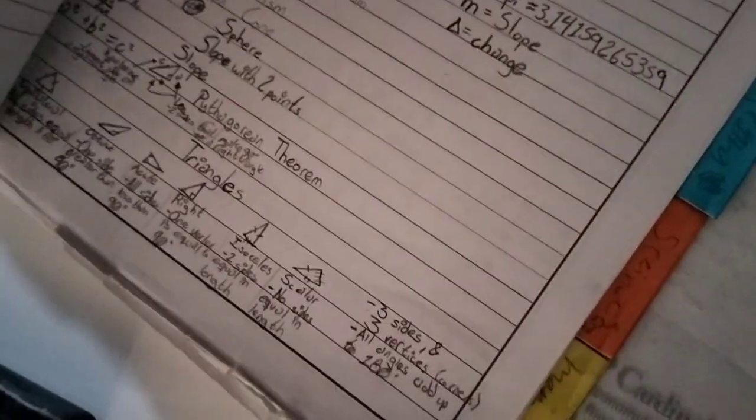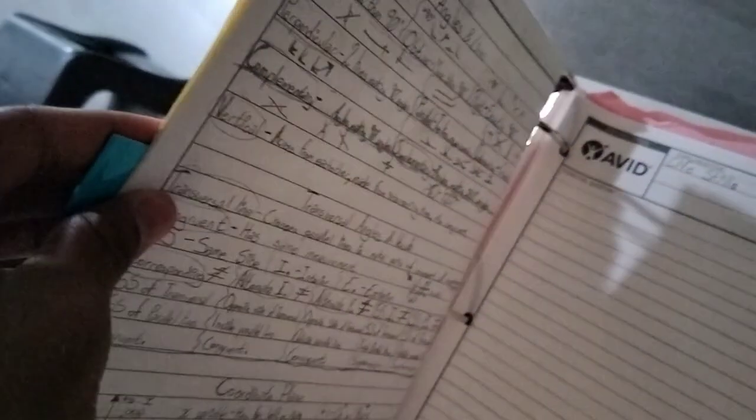What else is there? There's this. Look at this. Look at all of this. Coordinate plane. Hope you can understand all of this.